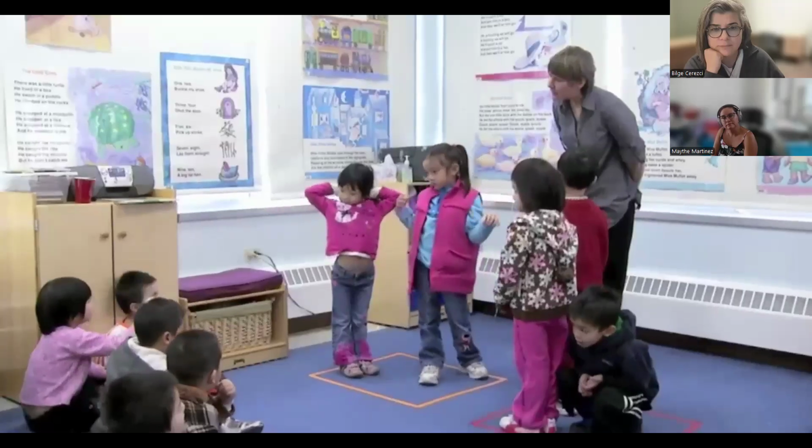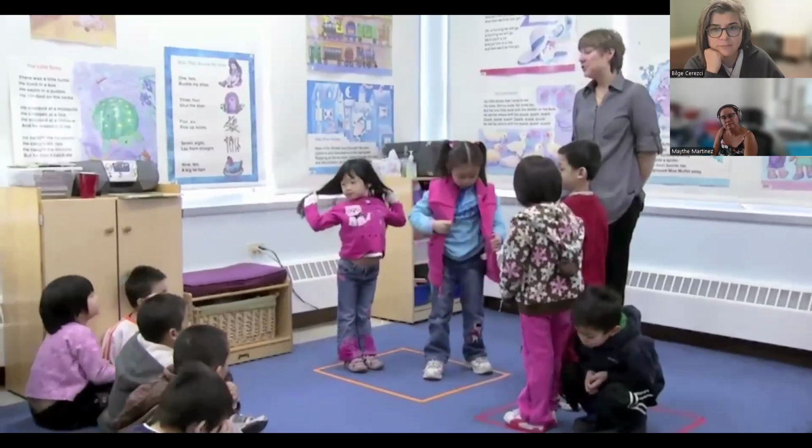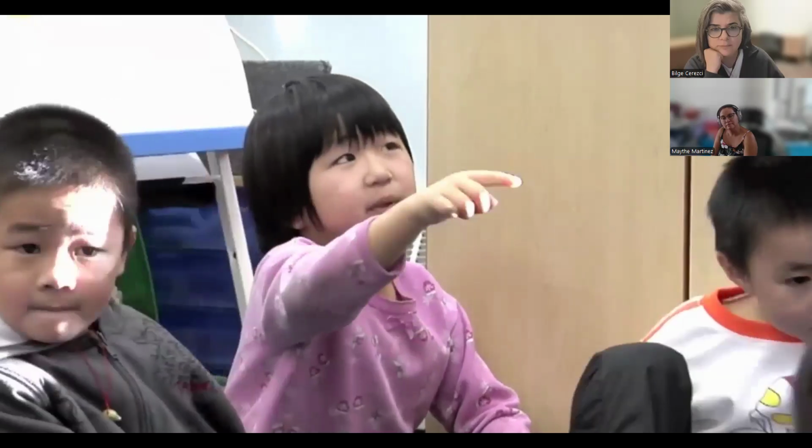One of my students, Jasmine, decided she wanted to sort the children by long hair versus short hair, which was really something different than we had been doing because we were focusing on clothing. And she was able to make the generalization and move to the hair of the children, a body part.